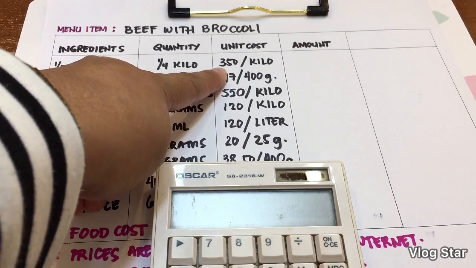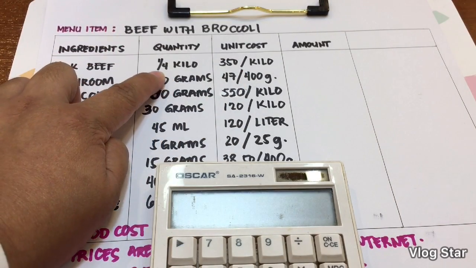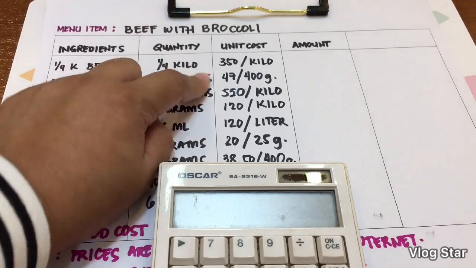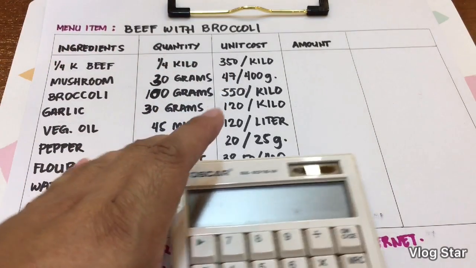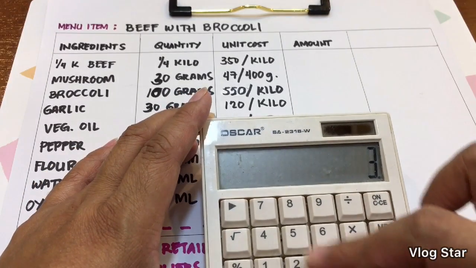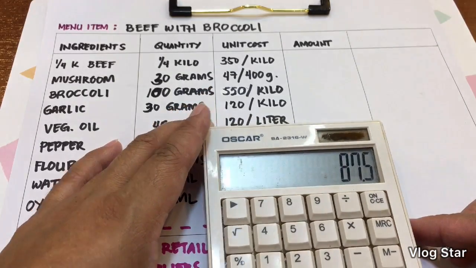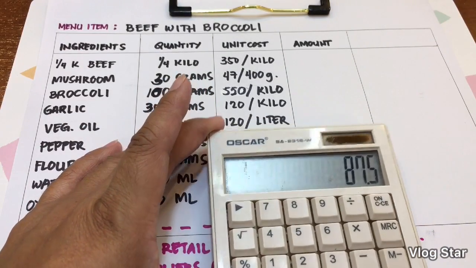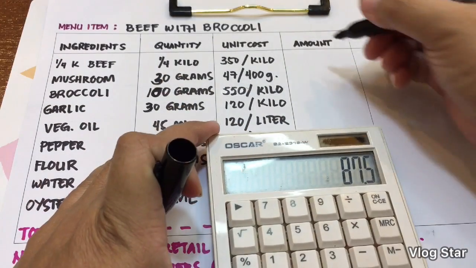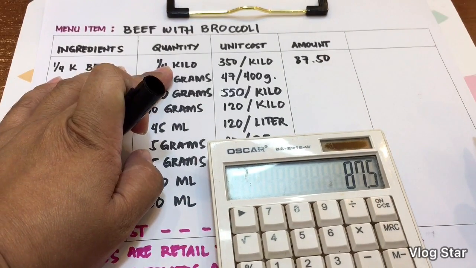So, dito sa unit cost, makikita nyo, 350 pesos per kilo. Pero ang kailangan lang natin is the 1/4 kilo. So, magkano yung value ng 1/4 kilo out of the 350 cost niya na per kilo? So, let's try to compute. So, that would be 350, divide lang natin sa 4. Ito medyo madali kasi 1/4 kilo lang eh. So, that will give us 87.50 for the 1/4 kilo of beef.